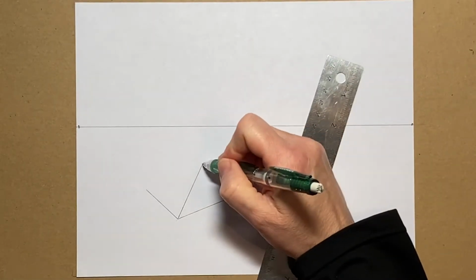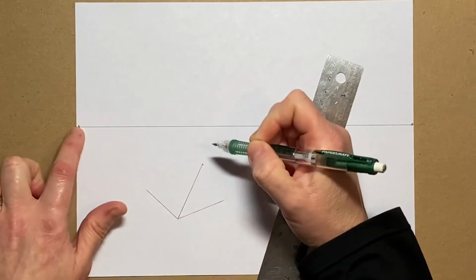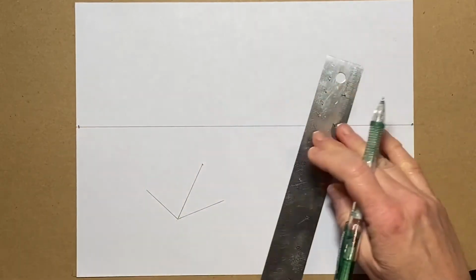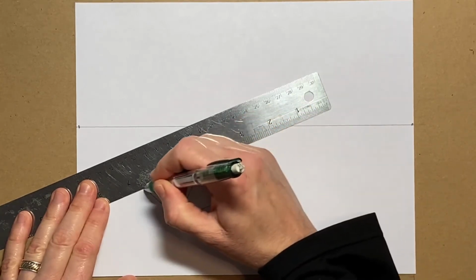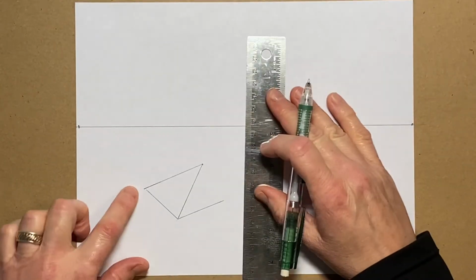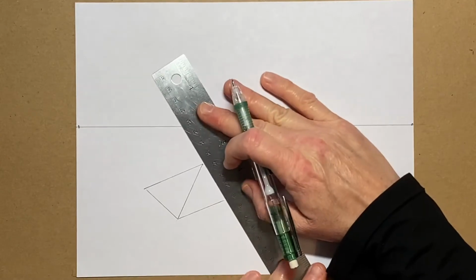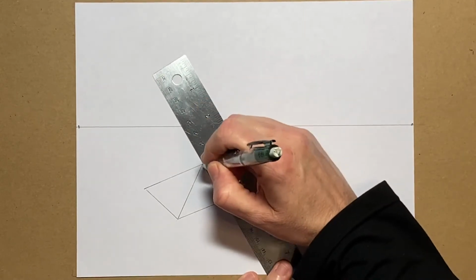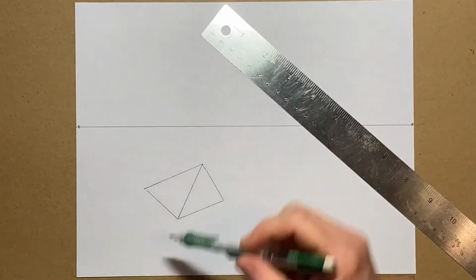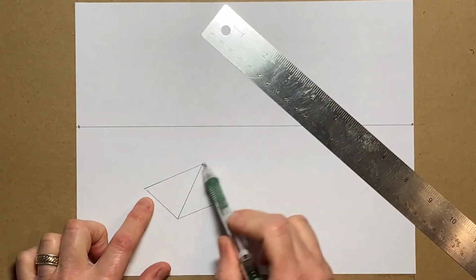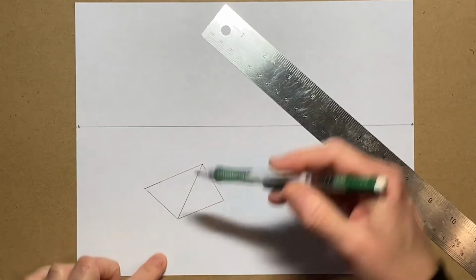Now, what happens here is instead of the top of it going back to my vanishing point, the top of it is actually going to go straight down or connect to this corner, and this one is going to connect to this corner. Now, shading makes a huge difference right now because this kind of looks like a diamond with a line going through it.